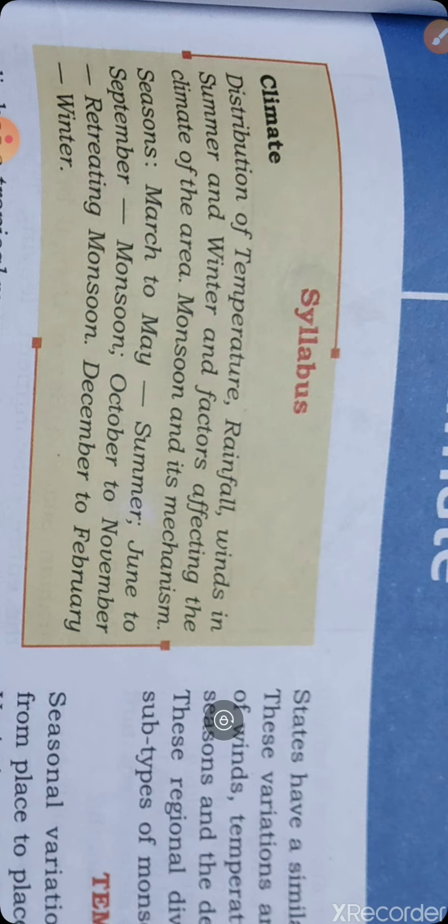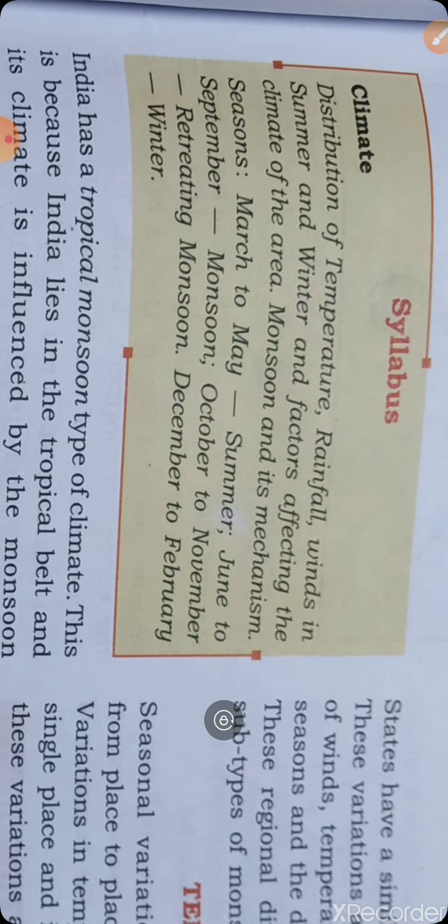And we also study what are the kinds of seasons which are faced by India, which are gifted to India. That is, March to May we have summer, June to September we have monsoon, October to November we have retreating monsoon, and December to February we have winter. So like this, we'll go through all this in this chapter.